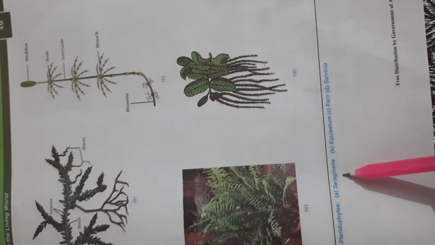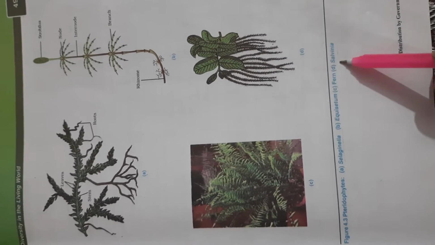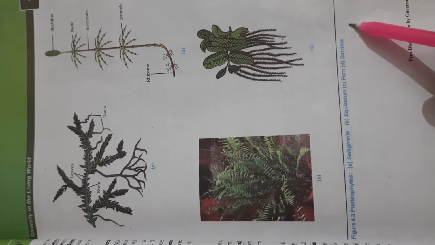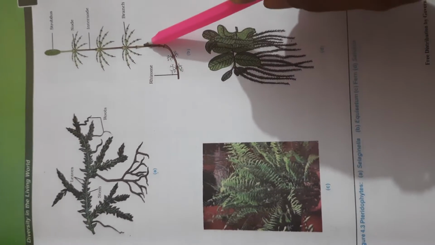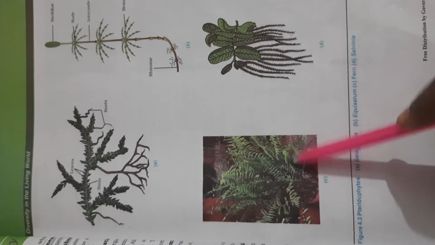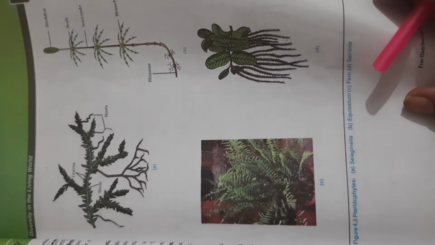Pteridophytes, the best examples are Selaginella, Equisetum, fern, and Salvinia. These are the different plants. This is called Selaginella, and we have Equisetum, and we also have a fern plant, and we have Salvinia, which come under pteridophytes. And next we have the next part, that is gymnosperms.